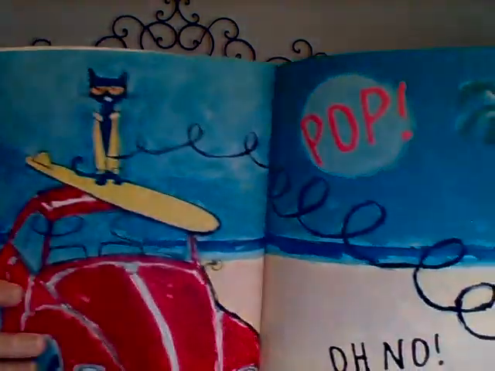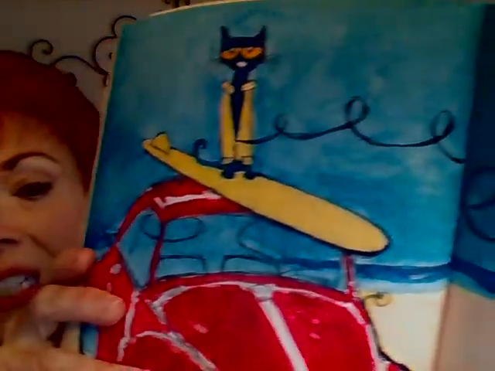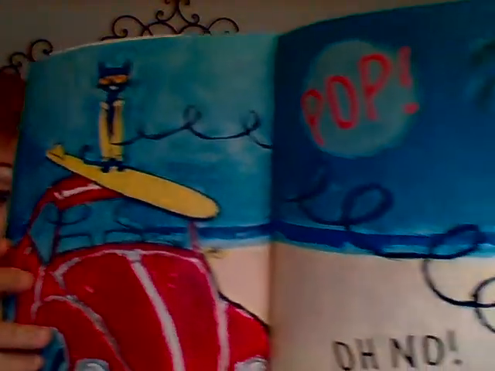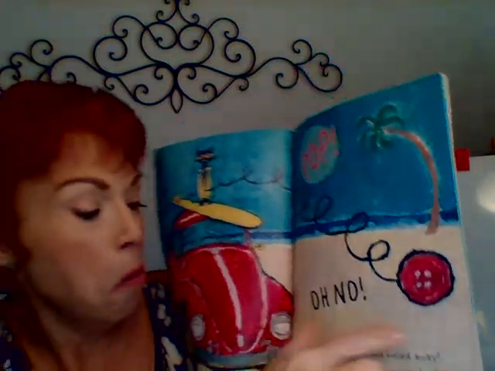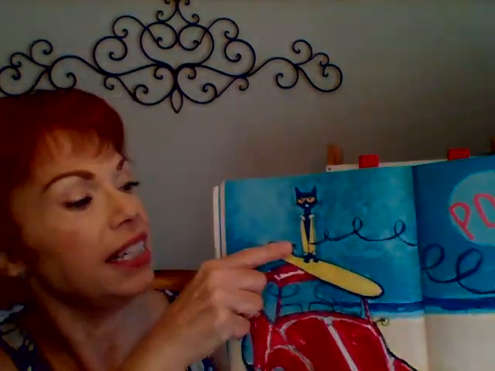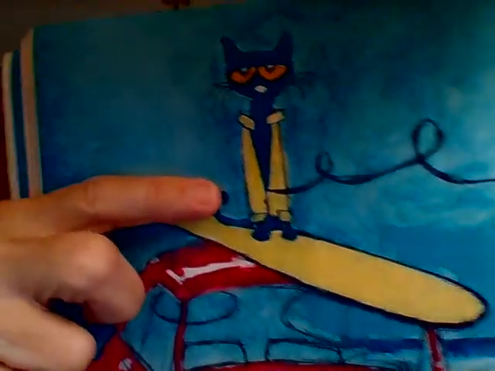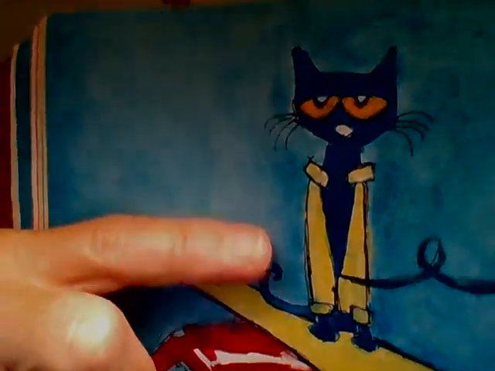Pop! Do you see Pete? Do you see that the button popped off, his big red button? Oh no! The last button popped off and rolled away. How many buttons are left on Pete's yellow coat? Use your eagle eye. Do you see any buttons?